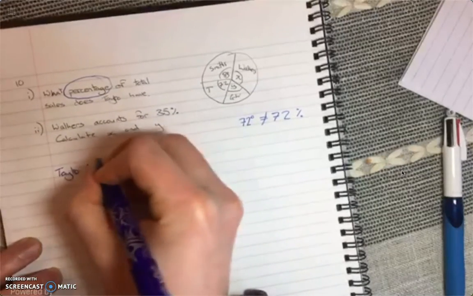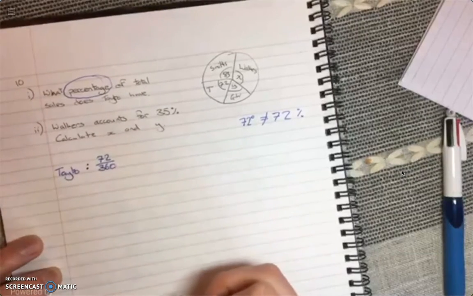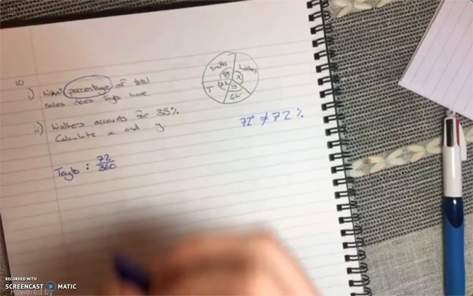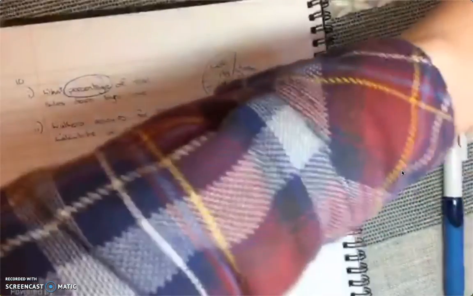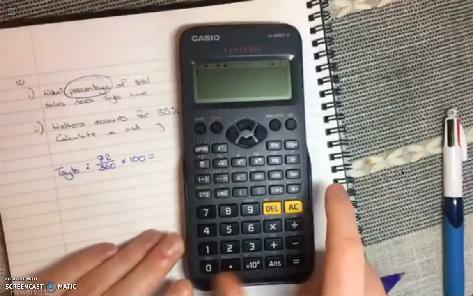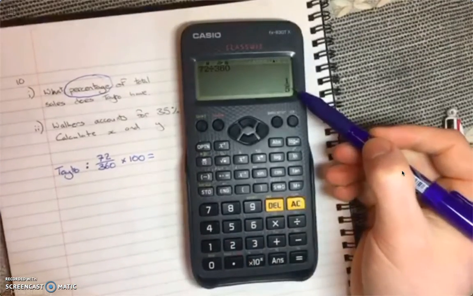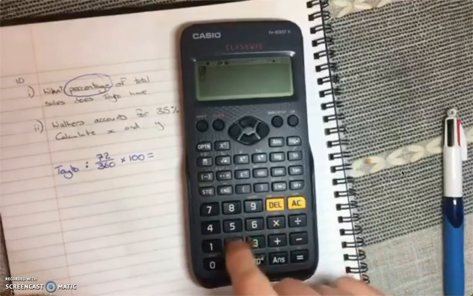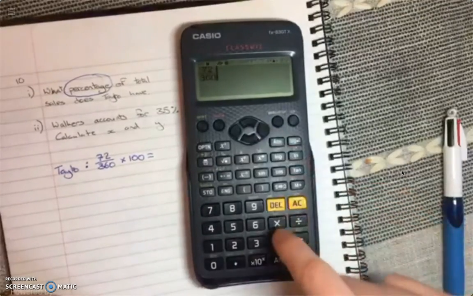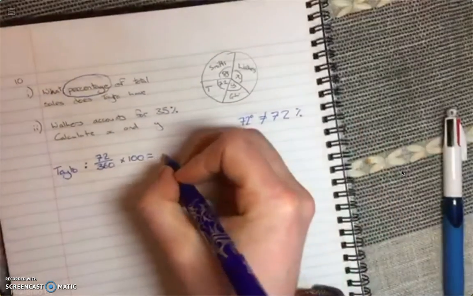So this 72 is over 360, okay? And we want to find it as a percentage. All percentages are out of 100. And I lost my calculator. So there's so many ways. You could have just done 72 divided by 360, okay? That's a fifth, okay? We all know that a fifth is 20%. Or you can actually go through 72 over 360 multiplied by 100, and it gives me 20, okay? So just be careful.